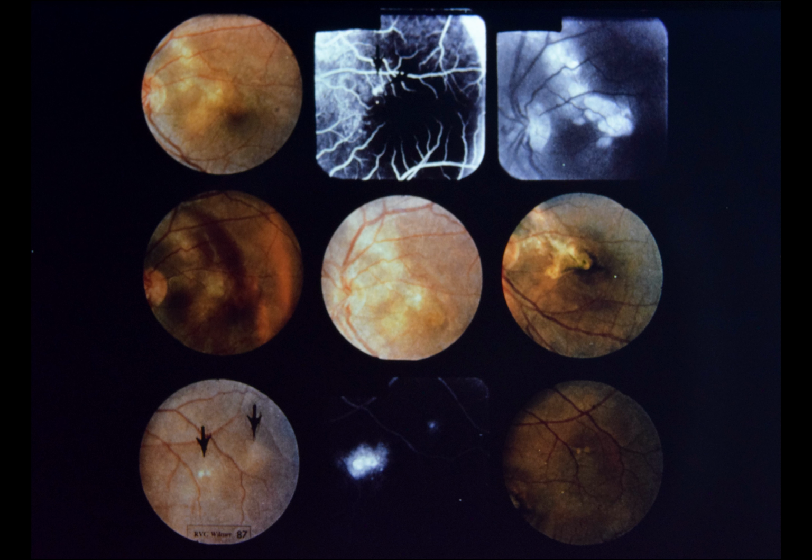Slide 87. Sarcoid retinopathy. This 21-year-old black female complained of poor vision in both eyes for 3 months. Right eye vision was 3/200 with marked anterior segment and vitreous inflammation. The fundus could not be visualized. Left eye vision was 20/50.